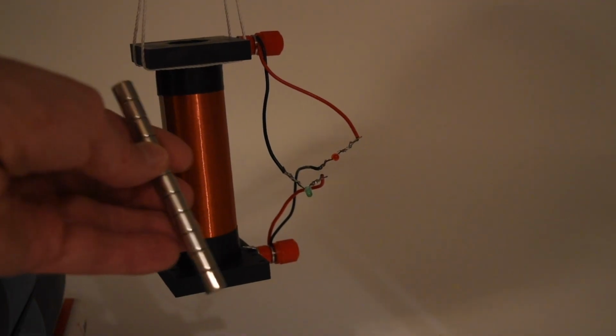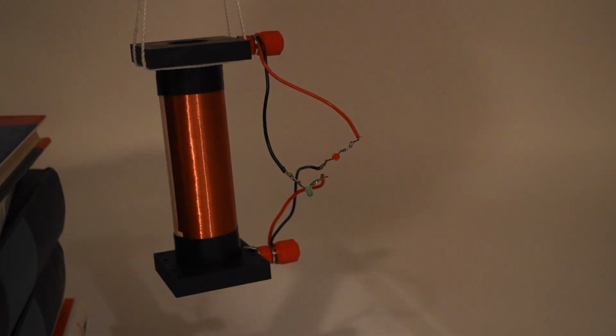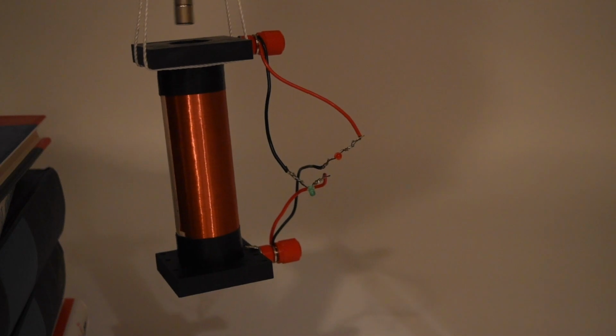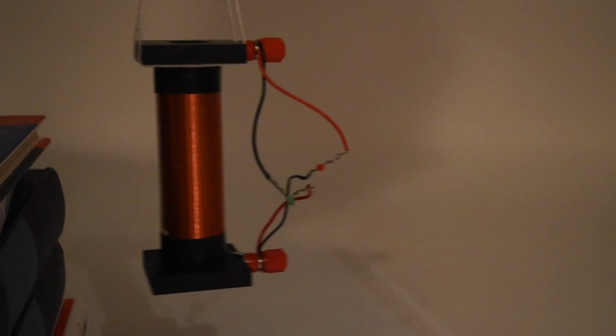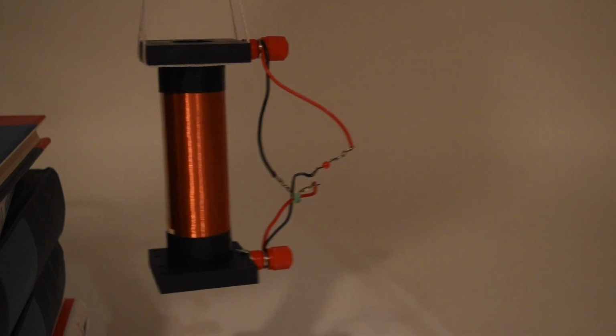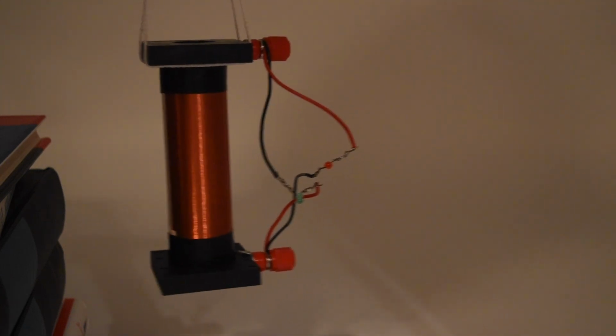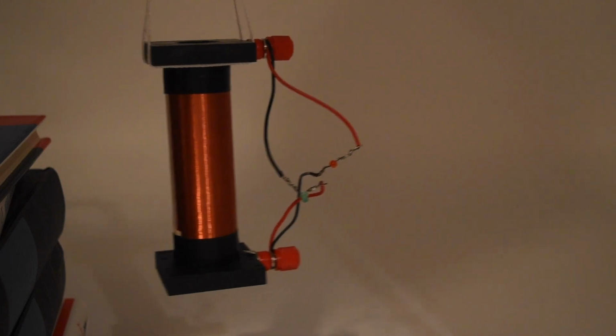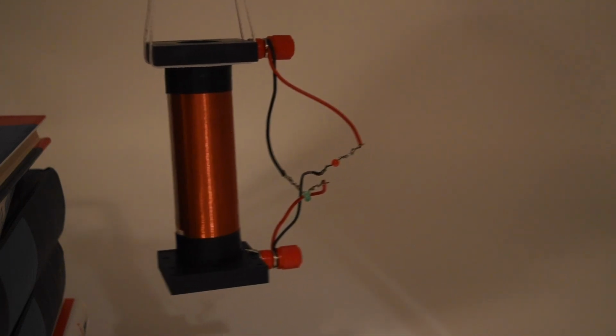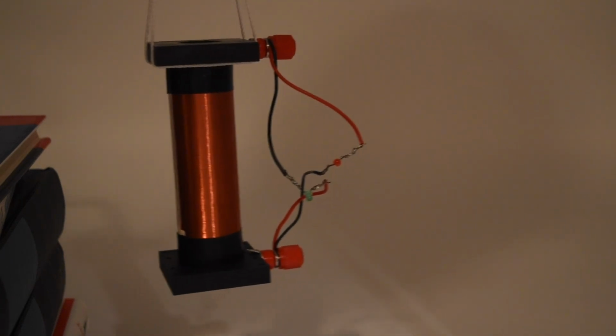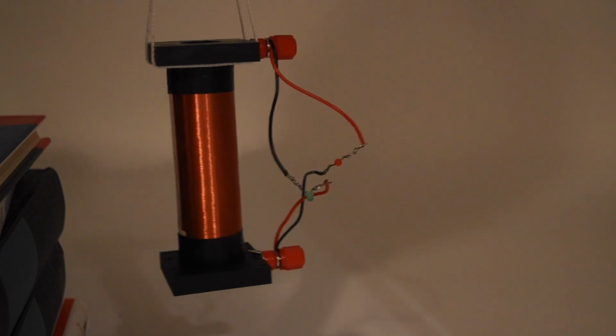I have a magnet that I'm going to drop down the center of the coil. Now let me do it again. You saw the LEDs come on, but watch closely and you'll see that the green LED comes on as the magnet starts to fall in, then it turns off, and the red LED turns on as the magnet is leaving the coil.